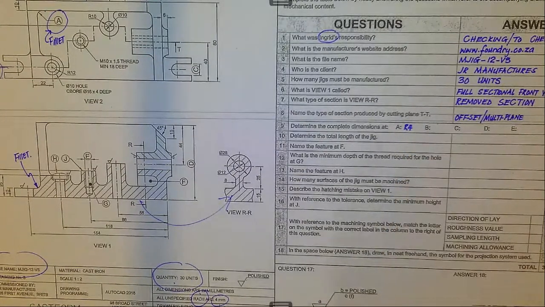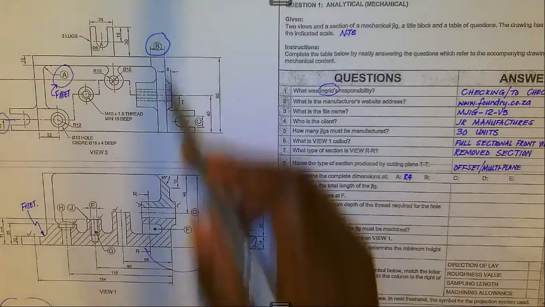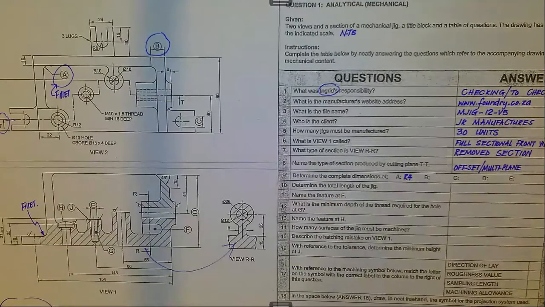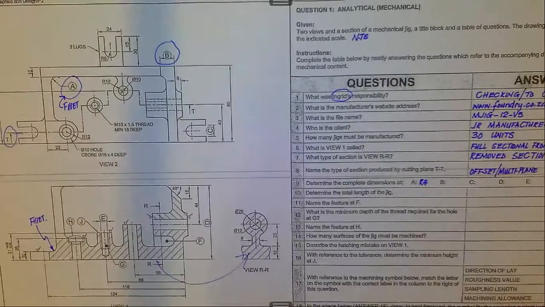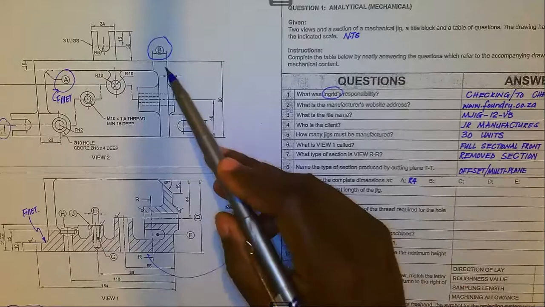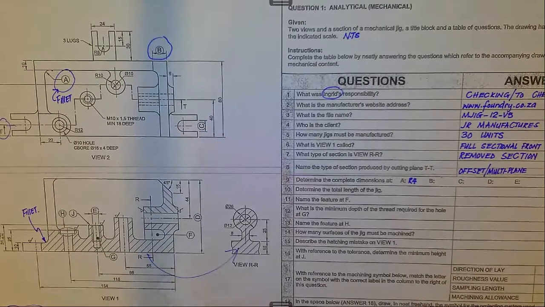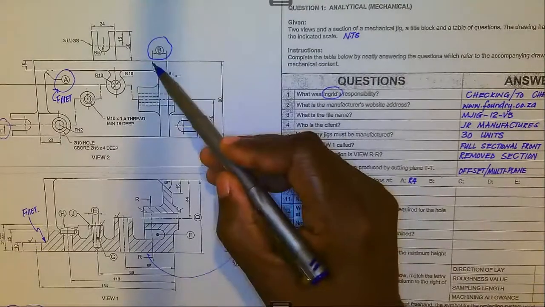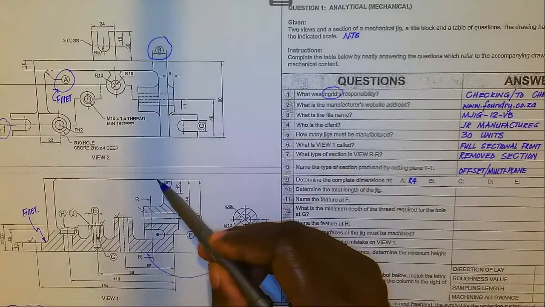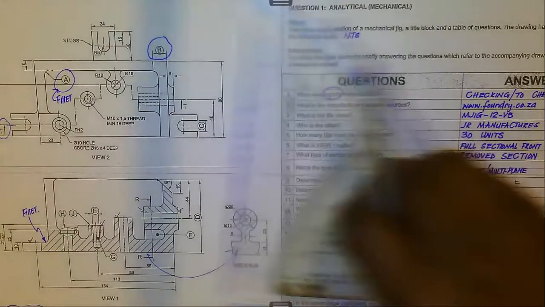Then B, let's look for B. Here is our B, at the top there is our B. Now, we are given this one from here to there. We are not shown that size, but what we are given, you see this is equal to that point.